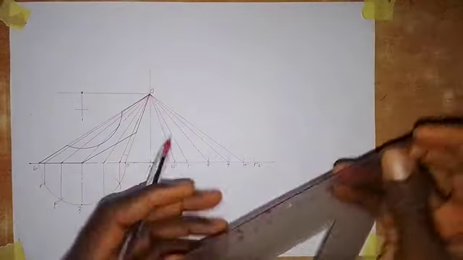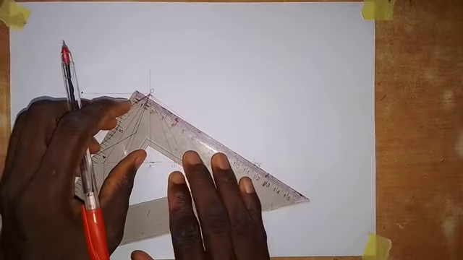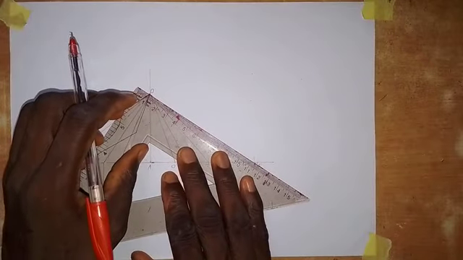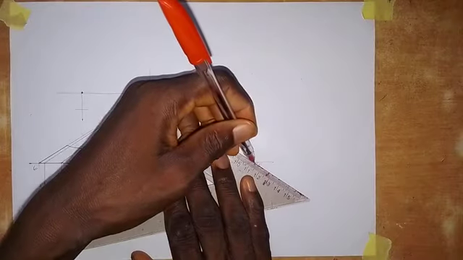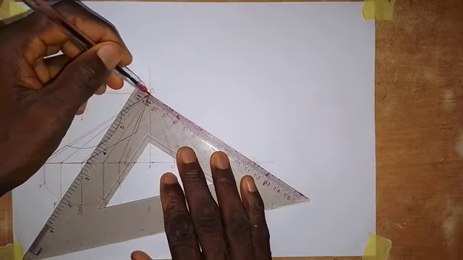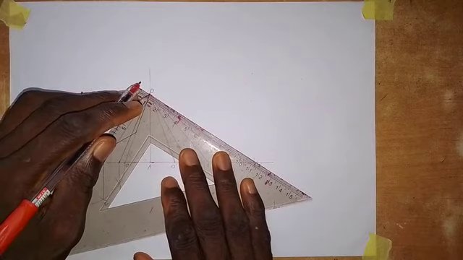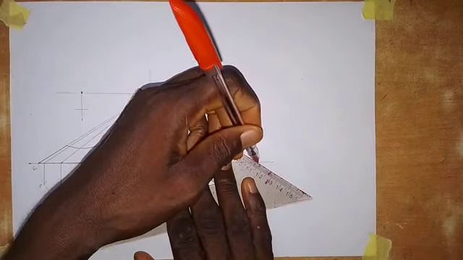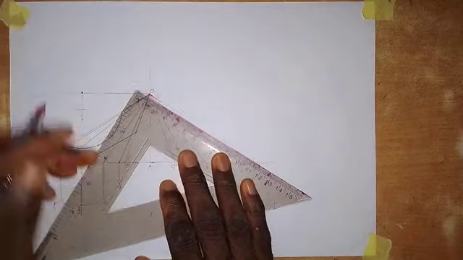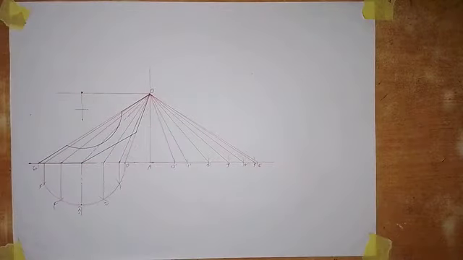So after this, I need to connect point 5 together with point O, the apex of the cone. Then point 6, I also need to connect it together with the apex of the cone. So after we have joined all the lines with point O, the apex of the cone, the next thing that we are going to do is to go for the surface development, and this is how it goes.